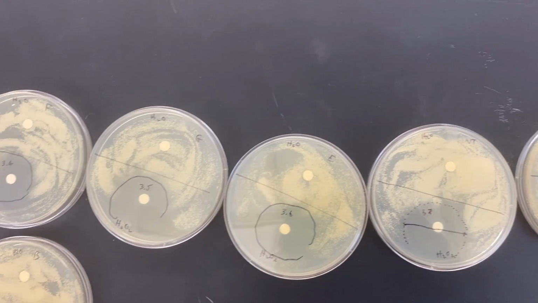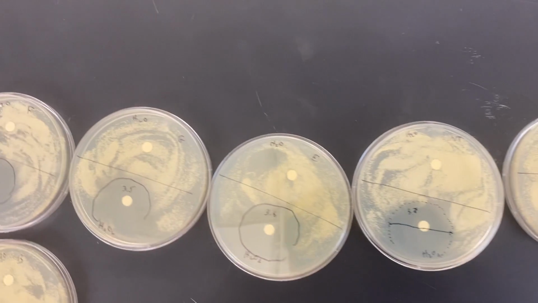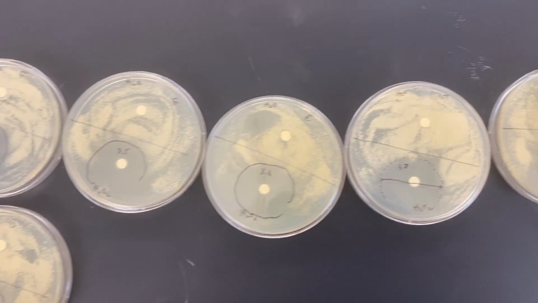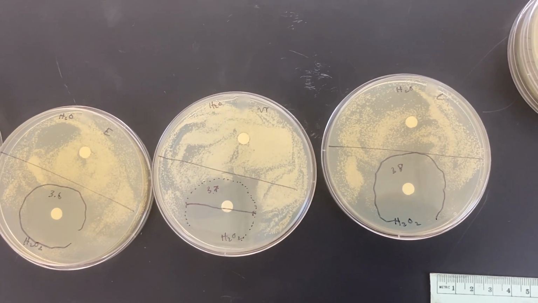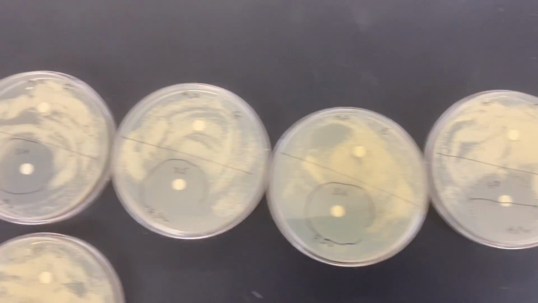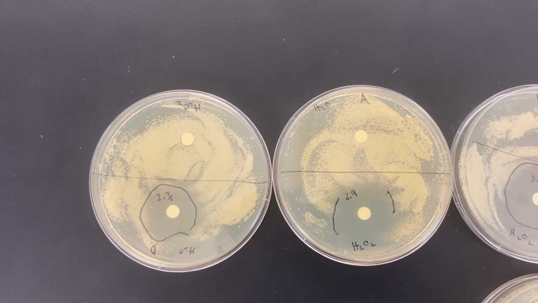So soaking it and then drawing it up the side of the petri dish, it's possible that more or less of that hydrogen peroxide was contained on the disc, and that might have caused the effect. So it might be that I gave the wild type a heavy dose of hydrogen peroxide, and a larger volume would have caused a higher concentration, and these closer to A and D here.